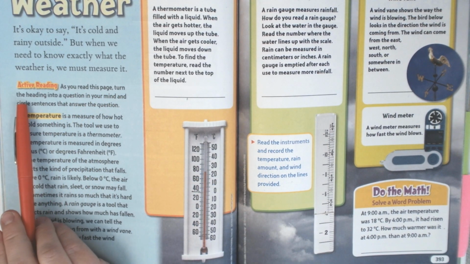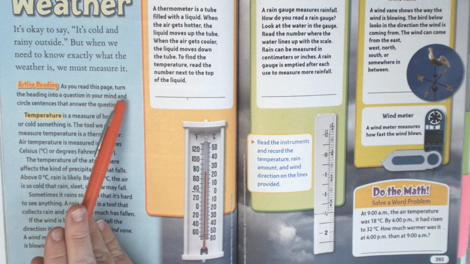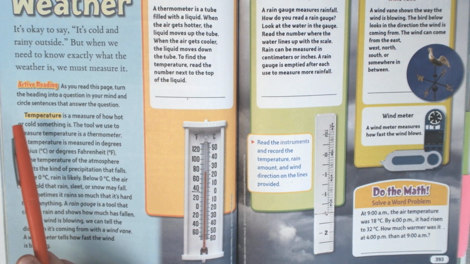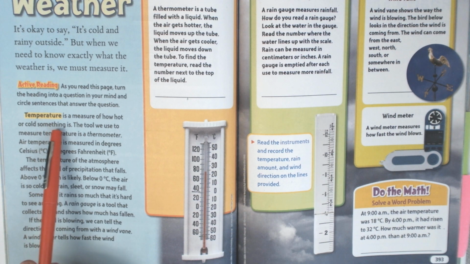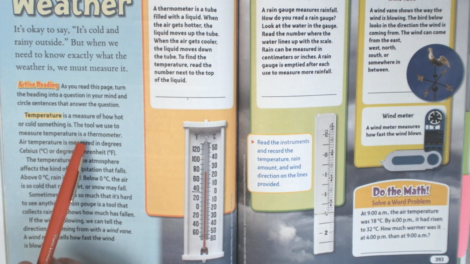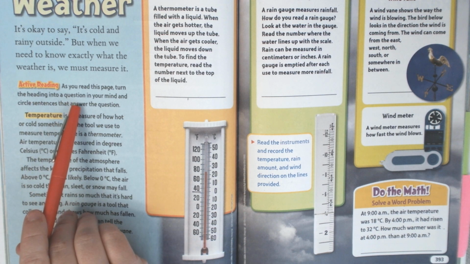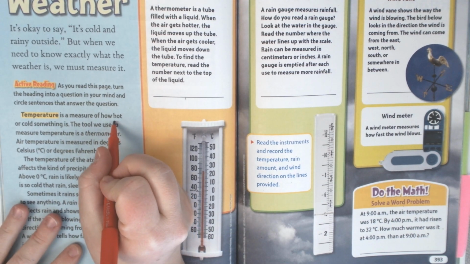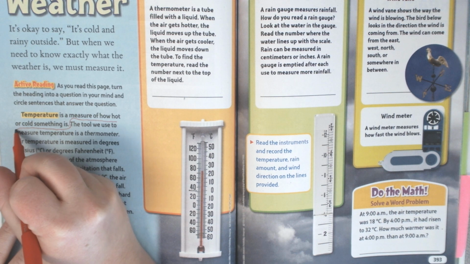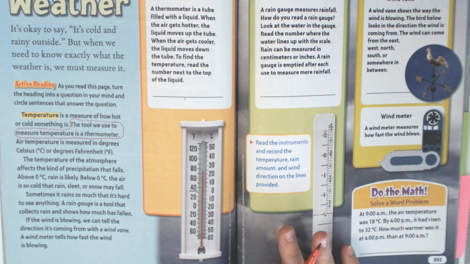As we read this page under their heading, turn the heading into a question in your mind and circle sentences that answer the question. So temperature is a measure of how hot or cold something is. The tool we use to measure temperature is a thermometer. Well, how do we measure? One way is that we use the tool thermometer, right? So I can circle this sentence because that answers our question, how do we measure weather?